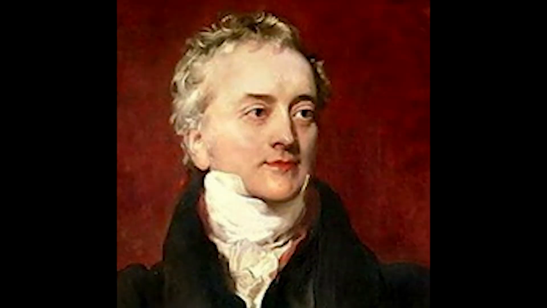By this experiment, Thomas Young answered the question of the scientists and proved that light behaves like a wave.